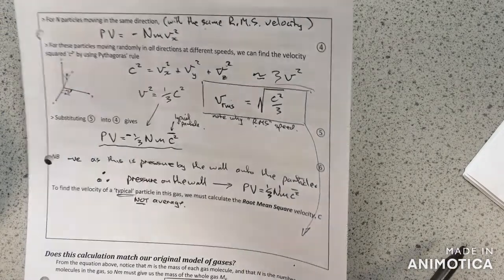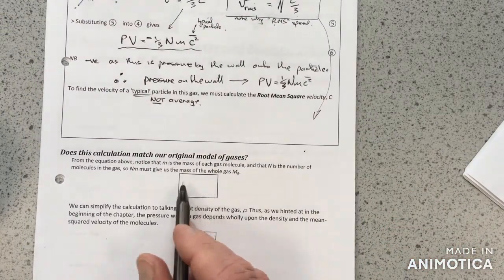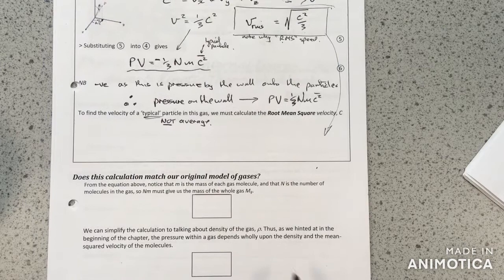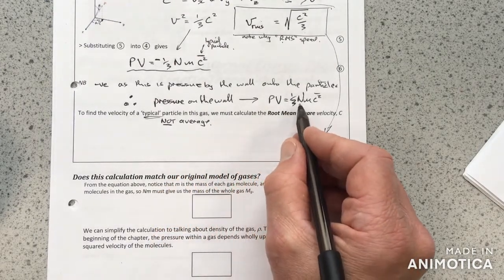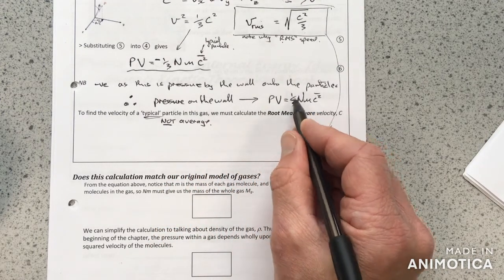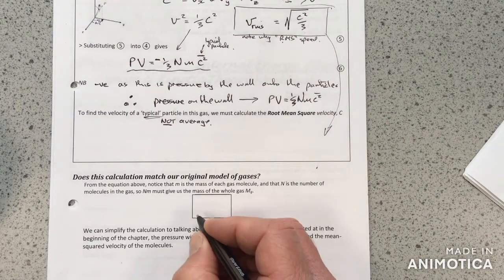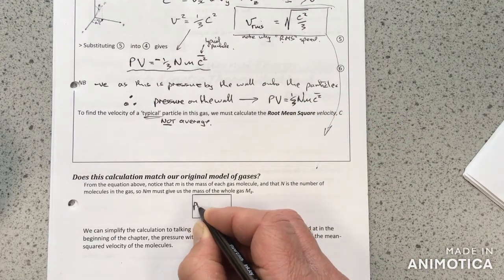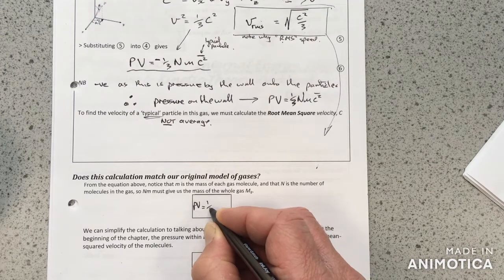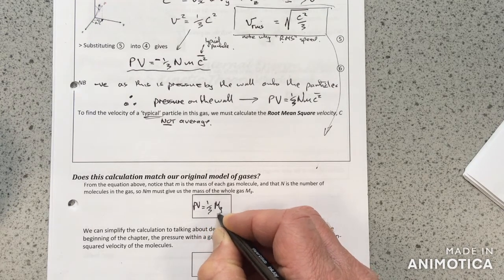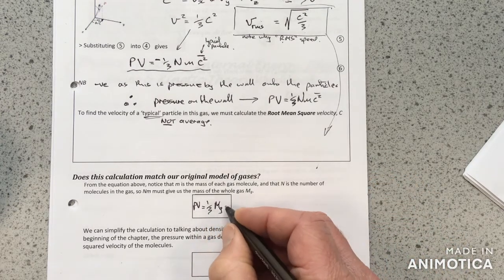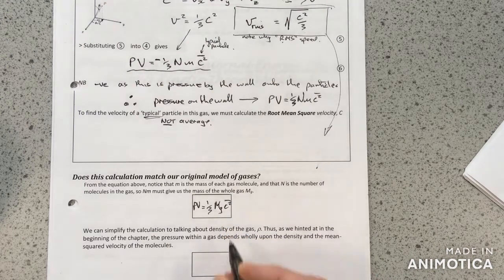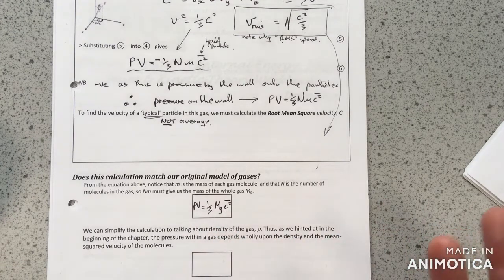So can we bring it together? Well, yeah, if we think about what that equation represents, that's the number of particles, that's the mass of each particle, so put them together, that's going to give you the mass of the gas. So PV is a third mass of the gas, using the same symbol that we've done before, C squared bar. So if you can measure the mass of your gas, you know the pressure and volume that's measurable, you can get that. So we can do that back and forwards.